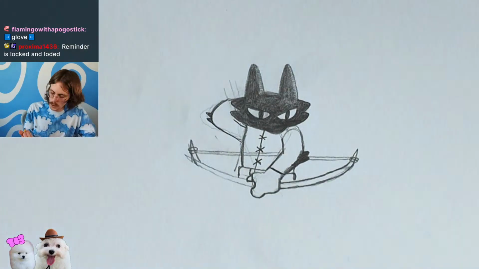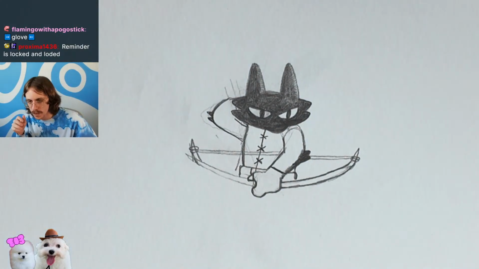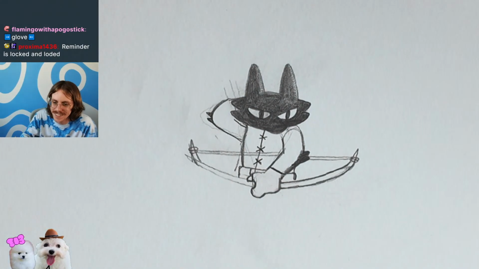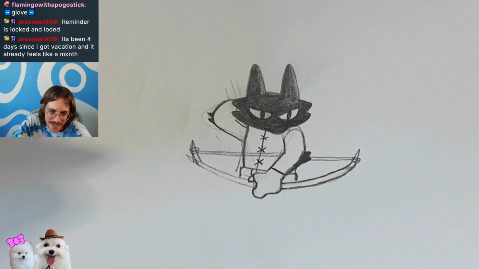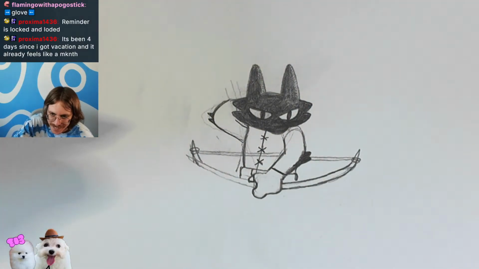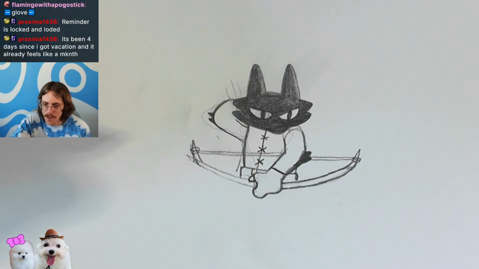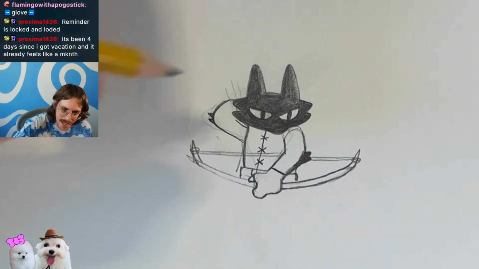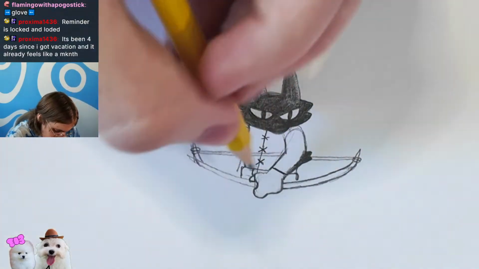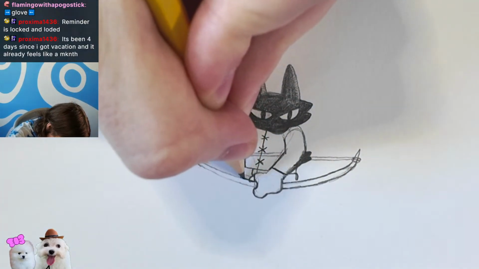I mean, even this pose isn't that crazy of a pose, but a reminder is locked and loaded. Sounds good. Glove. Yeah, the glove is there. It's been 4 days since I got vacation, and it already feels like a month. Yeah, and then you get to the end of your vacation, and you're like, where did all the time go?